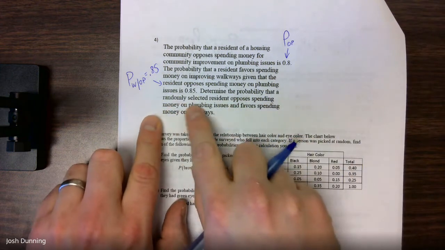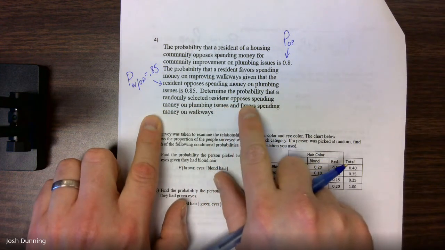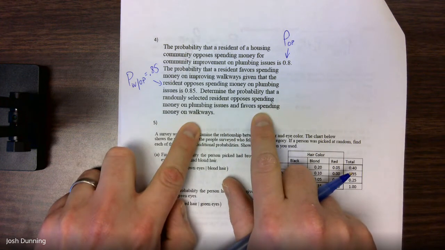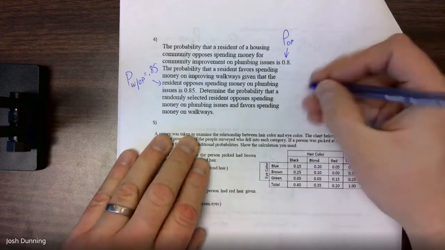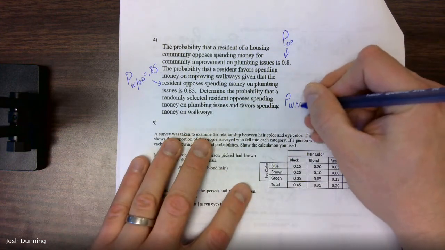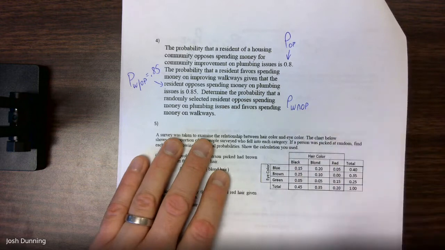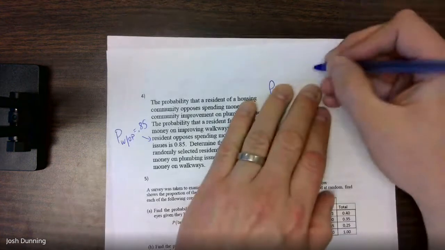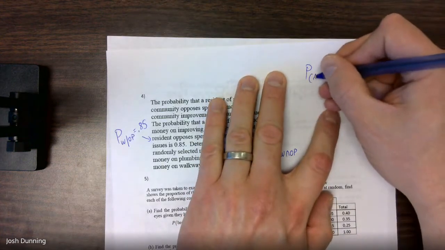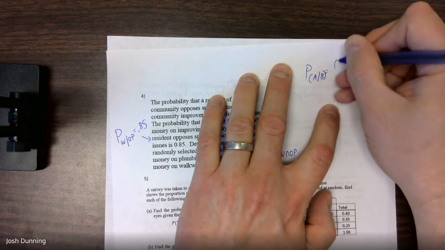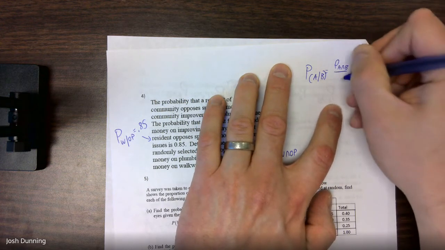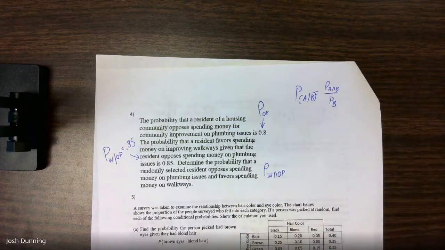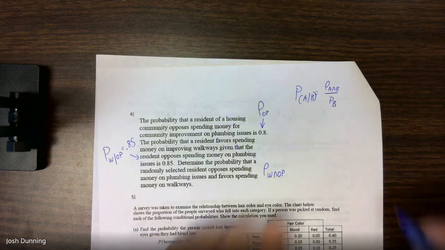Determine the probability that a randomly selected resident opposes money on plumbing and favors walkways is what we're looking for. So this is a little different. We're looking for the and. Now, when we go to the given, conditional probability, the formula, the second one is on the bottom.